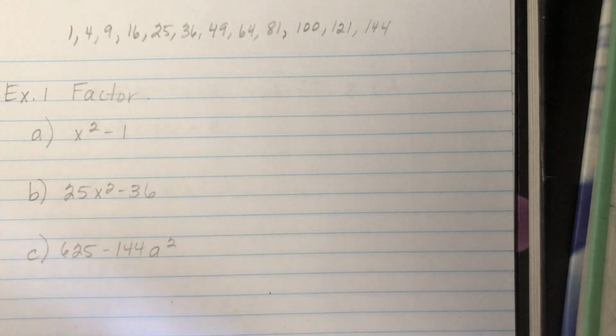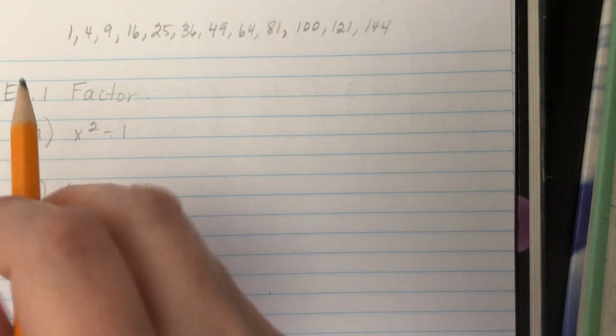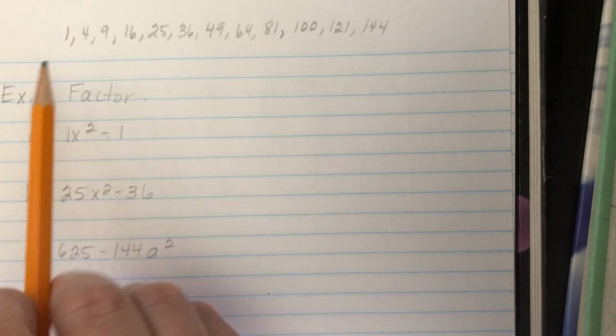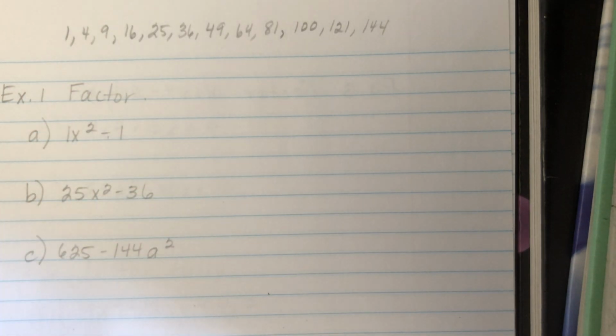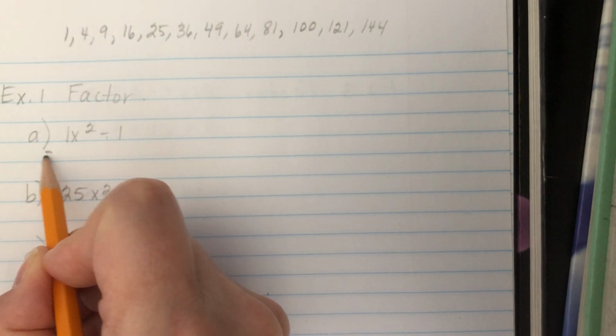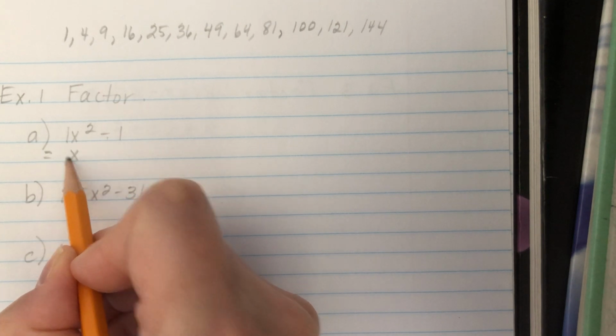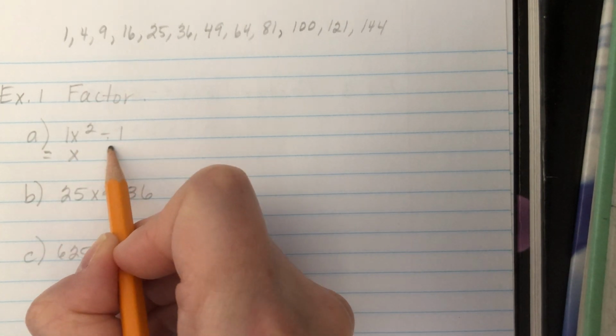So let's look at the first example of x squared minus 1. We got two terms separated by subtraction. The two terms contain 1, which is a perfect square number. Since it's a square and we need to reverse that, we're going to take square roots of the terms. So taking the square root of 1x squared, we get x. And taking the square root of 1, we get 1.